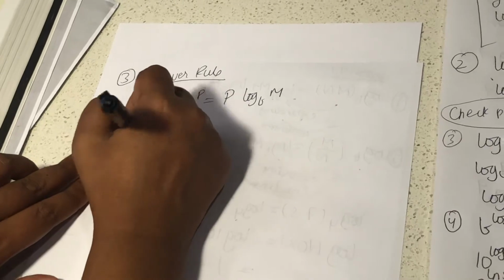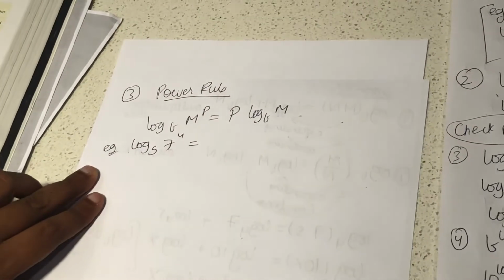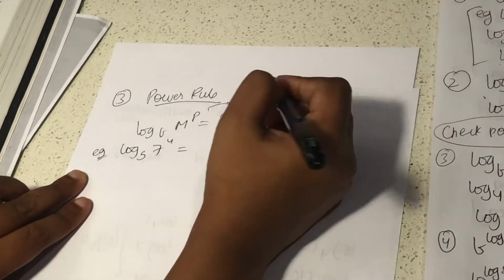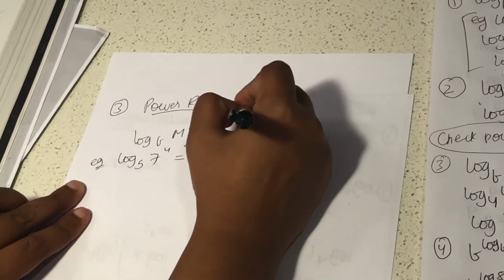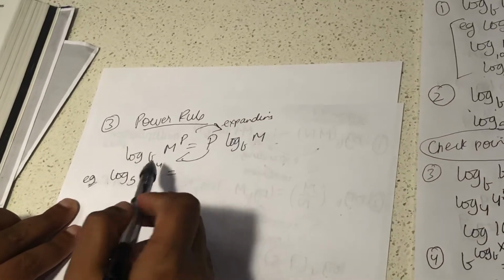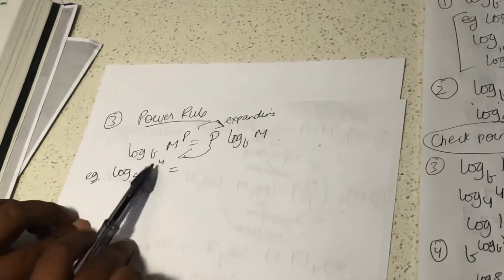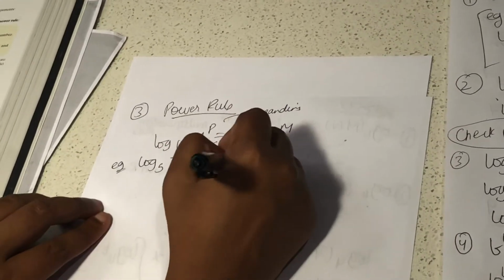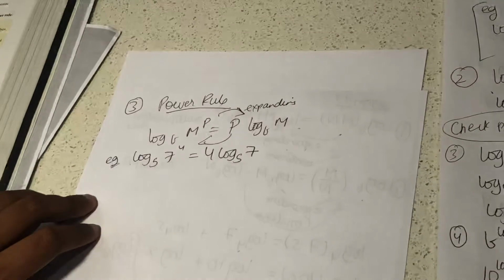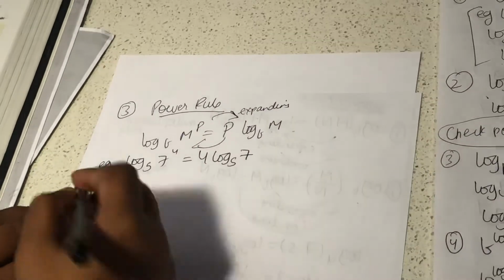Example: if you have log base 5 of 7 to the power of 4, they say expand it. Again, this thing is expanding. This time it is condensing, because you're making it smaller, you're making it bigger. So how do you expand? Pick up this exponent. What is the exponent? 4. Pick it up, throw it in front. Everything else remains as it is. Can you simplify it further? No, since the base and this number are not the same, I cannot simplify it further.